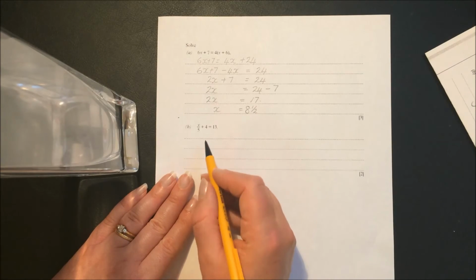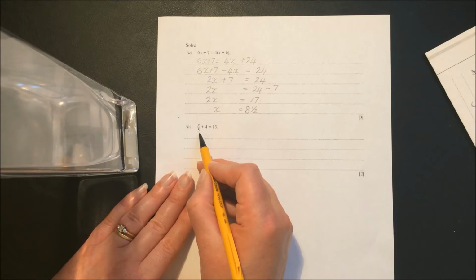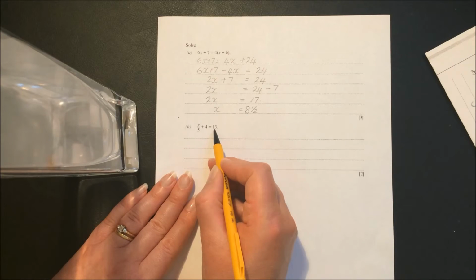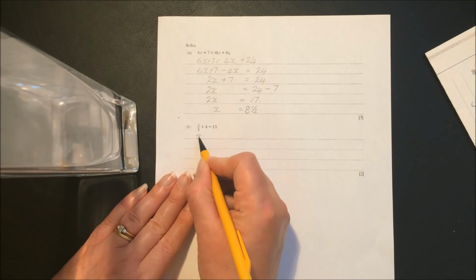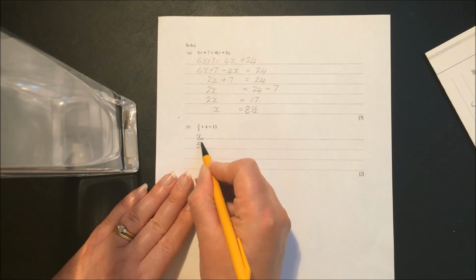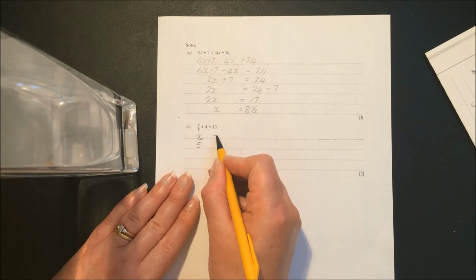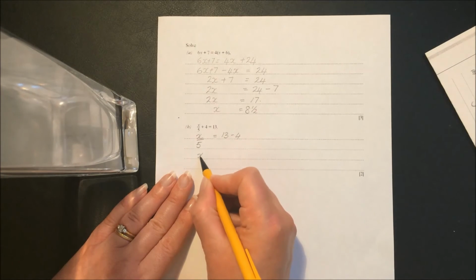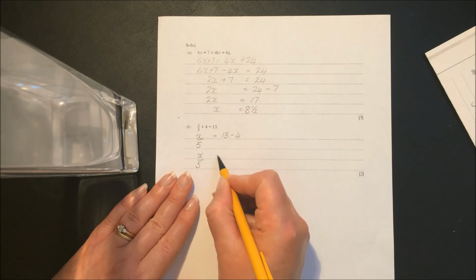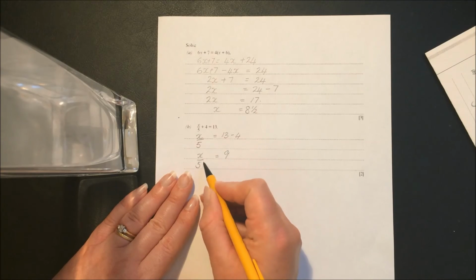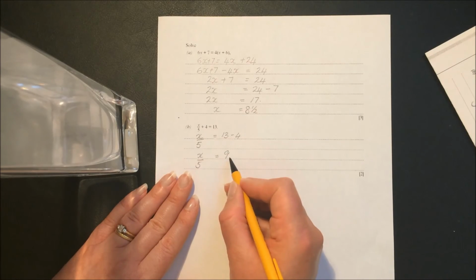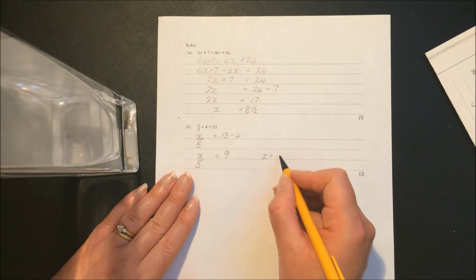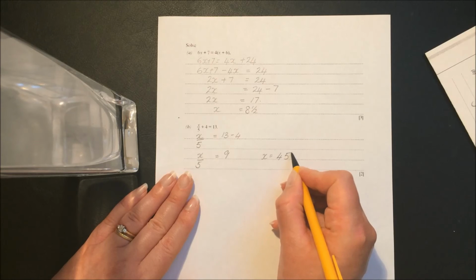Part B, we've got x is being divided by 5, then we're adding 4 and we're getting the answer 13. So just work this through. If I subtract that 4 first of all, then I've got x over 5 is equal to 9, and then something divided by 5 is equal to 9. So if I multiply by 5, I'll work out what that something is. 9 multiplied by 5 is 45.